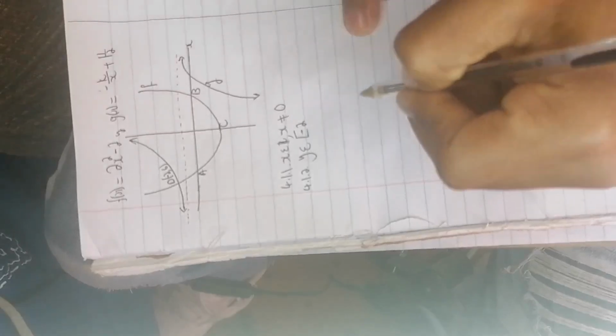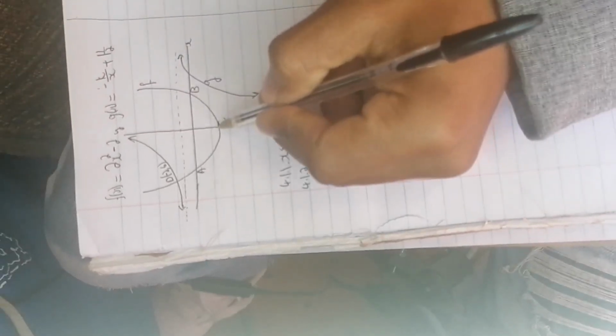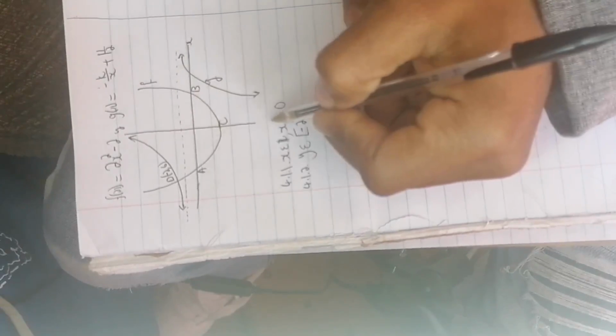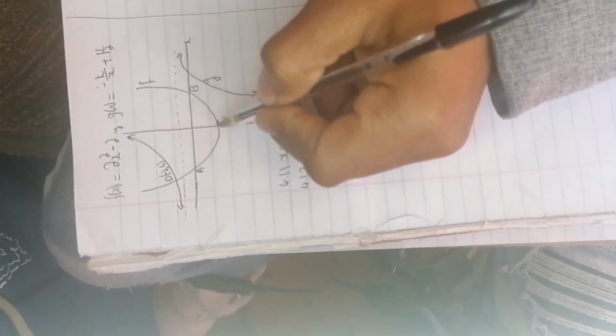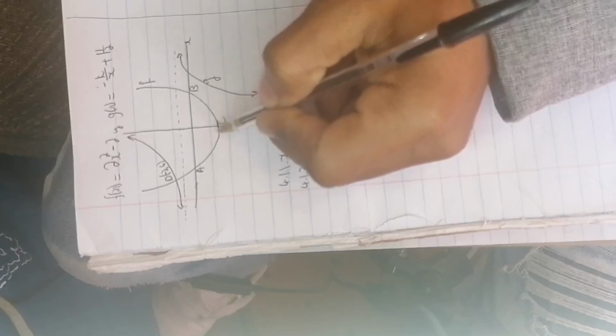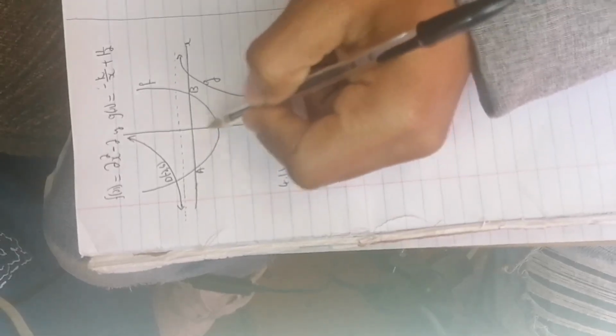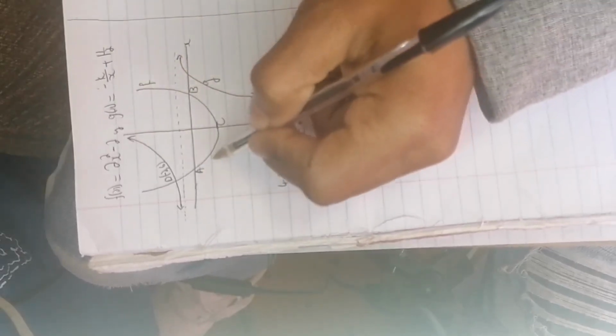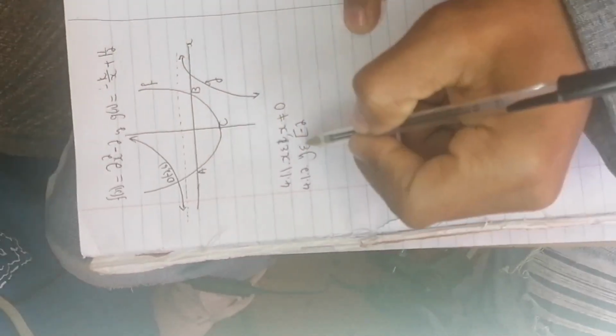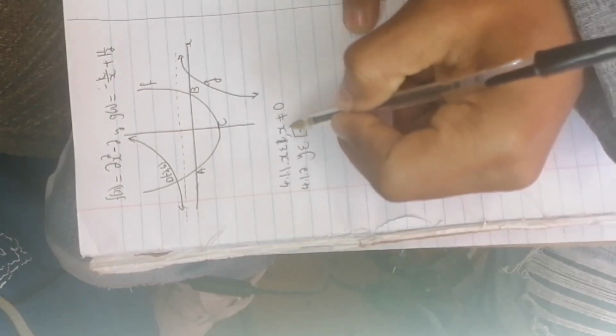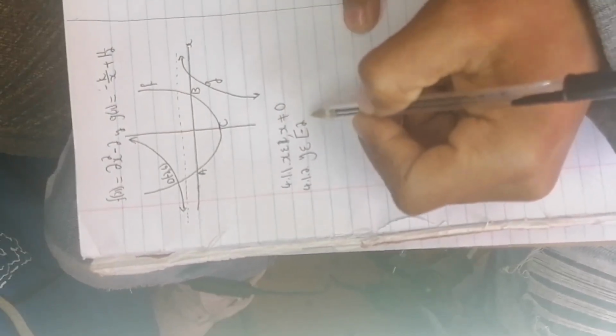At y equals -2, I will never and ever go down. At y equals -2, that's where my function turns going upwards. So it is defined at y equals -2, so it is inclusive in that way.